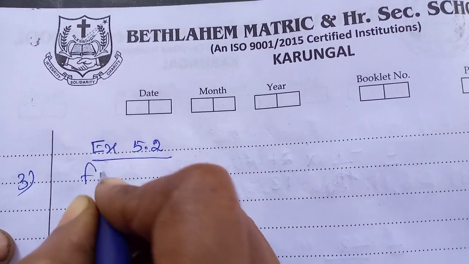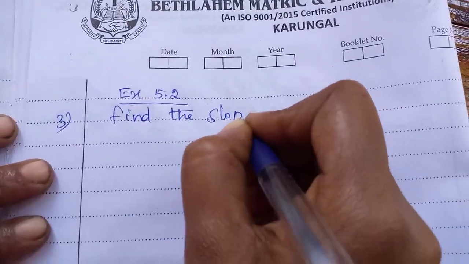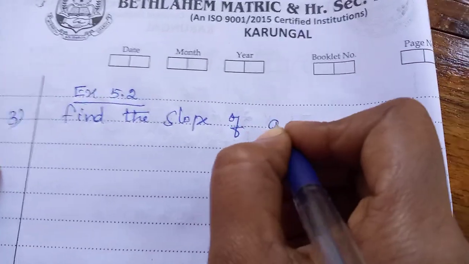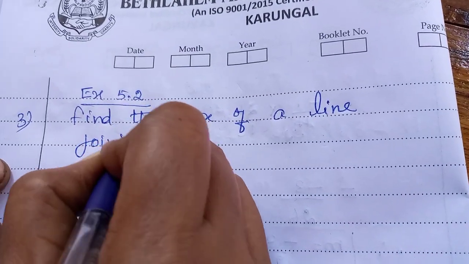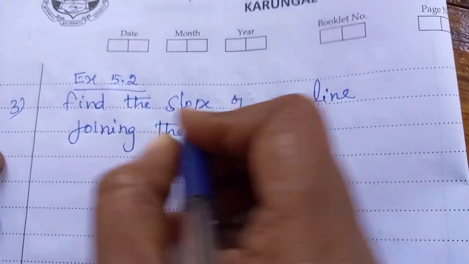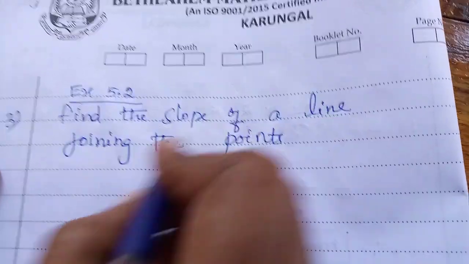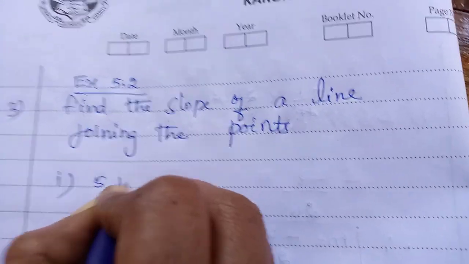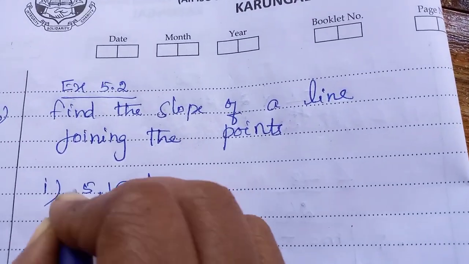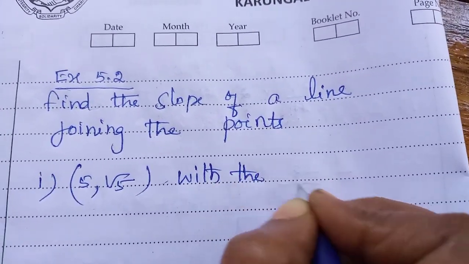Find the slope of a line joining the points. First one is 5 comma root 5 with the origin.